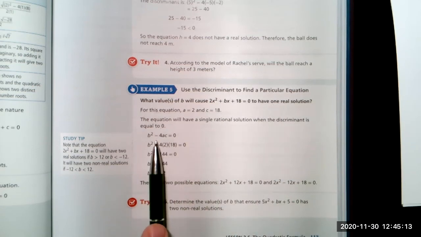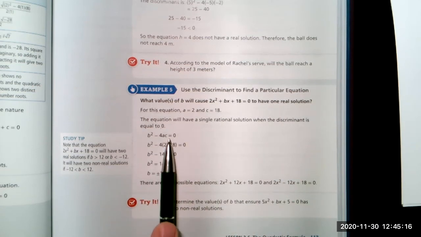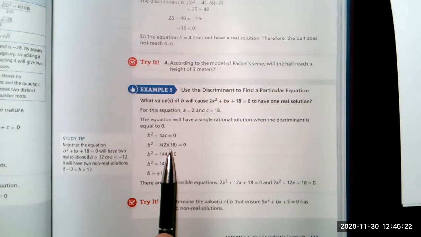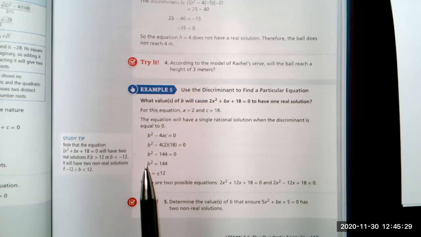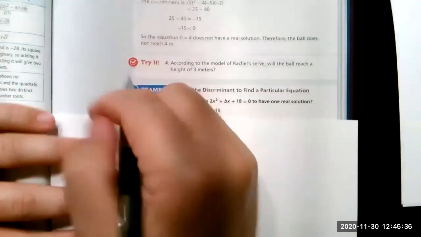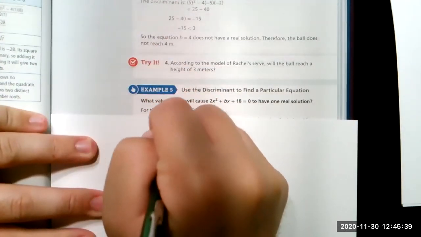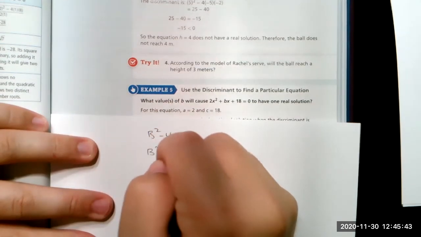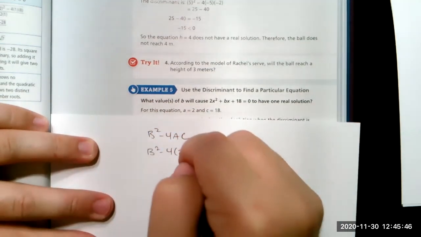So take a look at what they're doing here. They're taking that discriminant, they're setting it equal to 0. They're plugging in the 2 known things, 2 and 18, for a and c: b squared minus 4 times a times c. But notice that b is still b. That doesn't change because what they're going to do is solve for b. So let's go ahead and work through this. A is 2. C is 18.